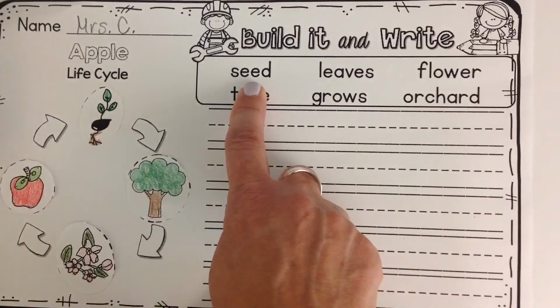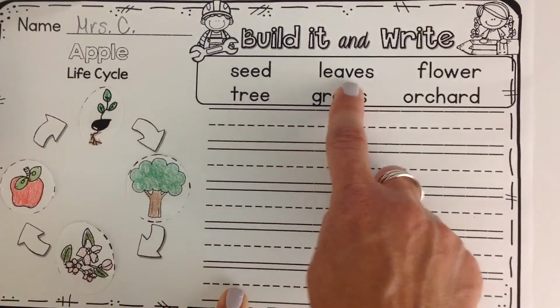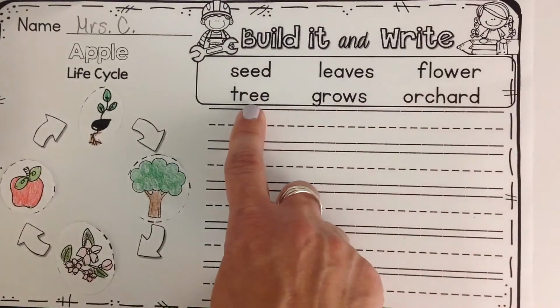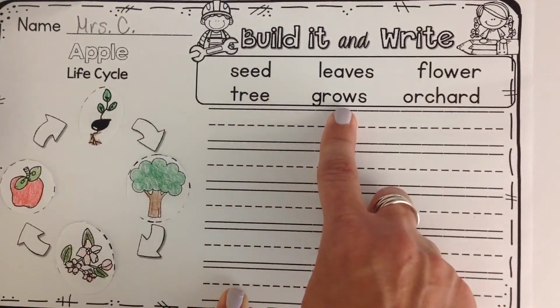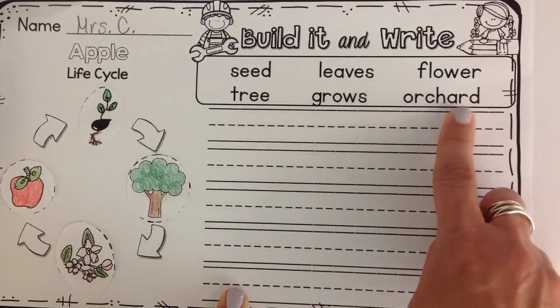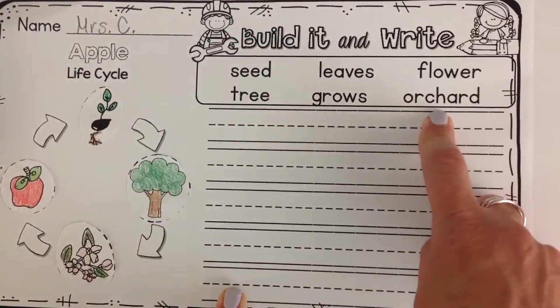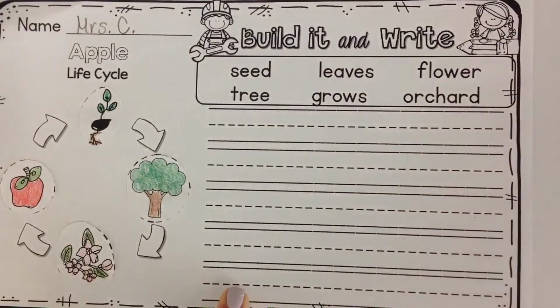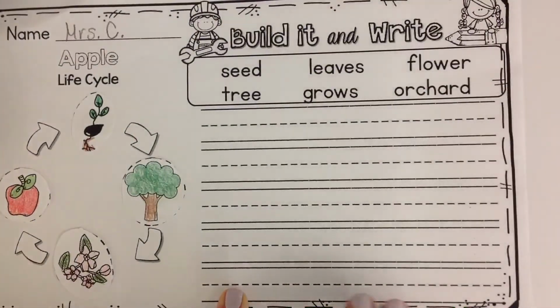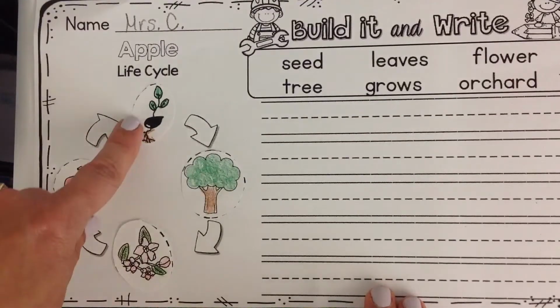The words are seed, leaves, flower, tree, grows, and orchard. An orchard is actually a group of trees, kind of like a farm, that is all made up of trees. That's what an orchard is. So a lot of times apples grow in an apple orchard. So now I'm going to look at my picture and I'm going to write about it.